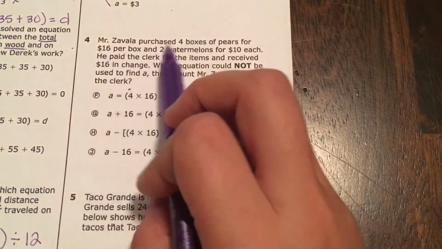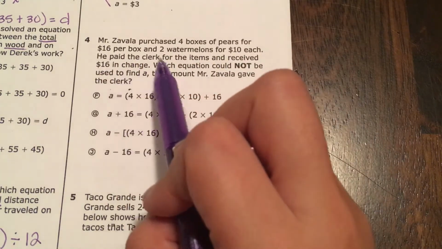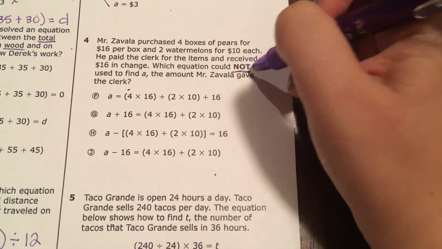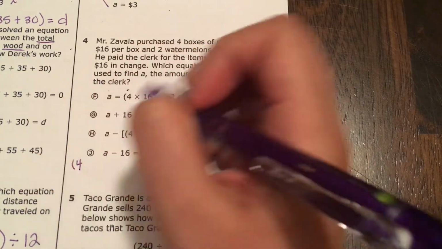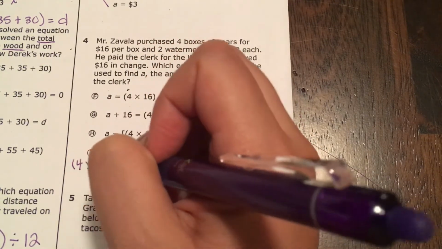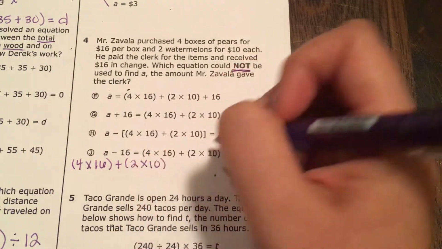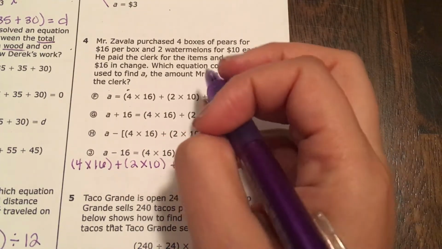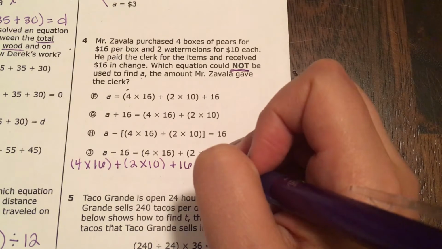Number 4, Mr. Zavala purchased 4 boxes of pears for $16 per box and 2 watermelons for $10 each. He paid the clerk for the items and received $16 in change, which equation cannot, this is very important, we're looking for the one that is not correct. All right, so we're going to start with 4 boxes of pears times $16 each one, plus the 2 watermelons times $10 each one. Then we know that they got $16 in change, so plus 16 more, okay, has to equal A, which is the amount that she gave the clerk, okay?